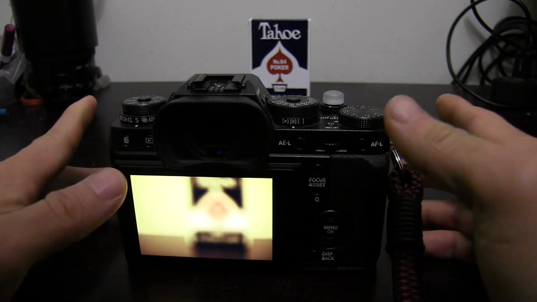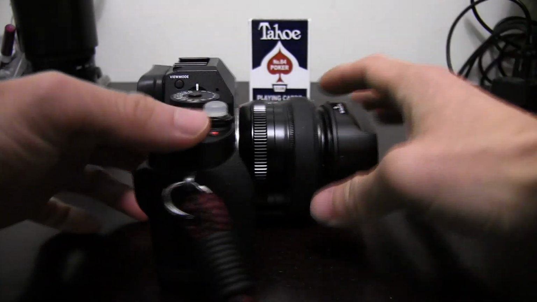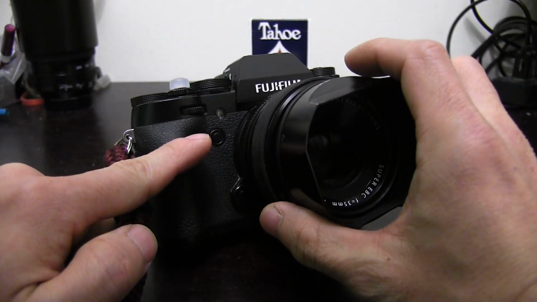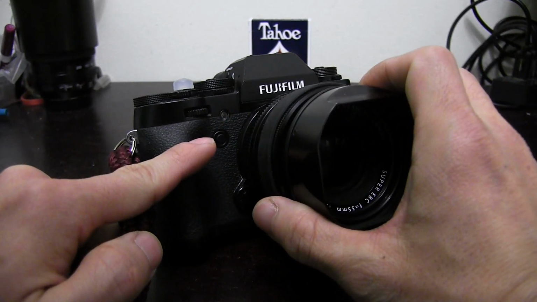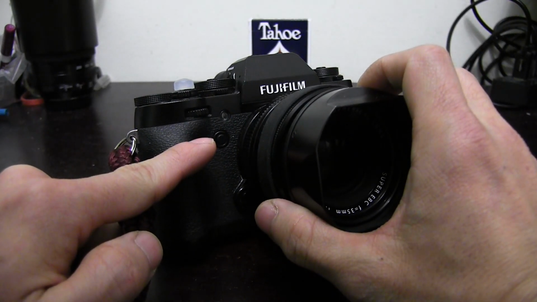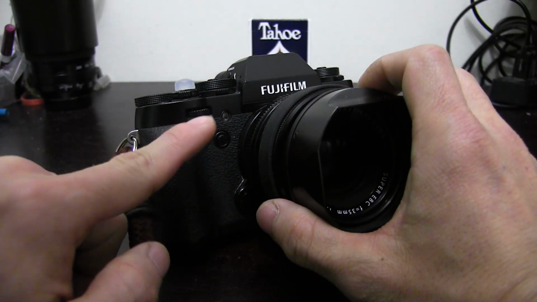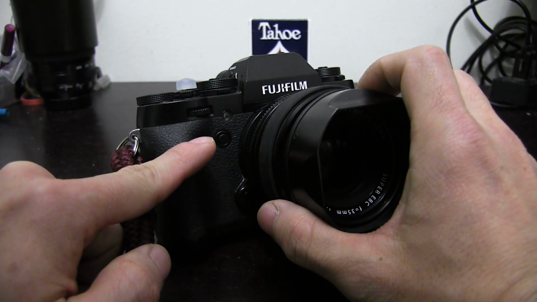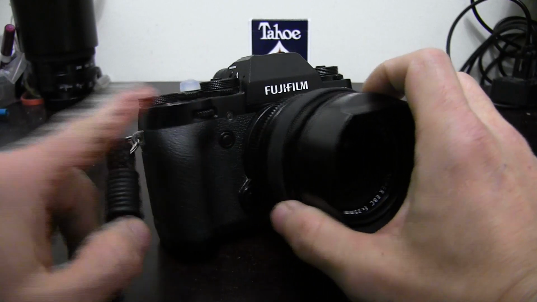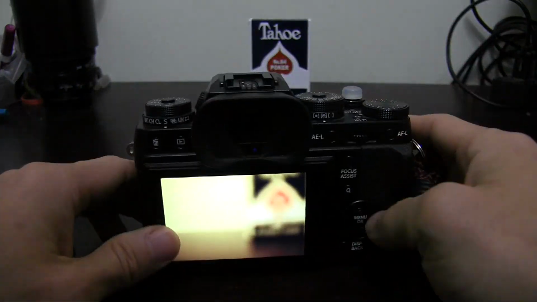I'll be going over my personal settings now, quickly. If you don't know what I'm talking about, it's because you haven't watched video number 1 in the description box, so watch that first. Here is function button number 1. It controls the drive menu shooting modes. Okay, DRV is the code.